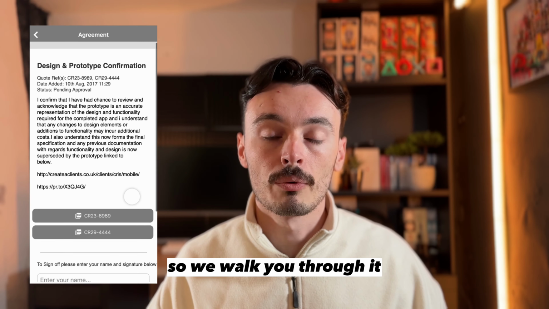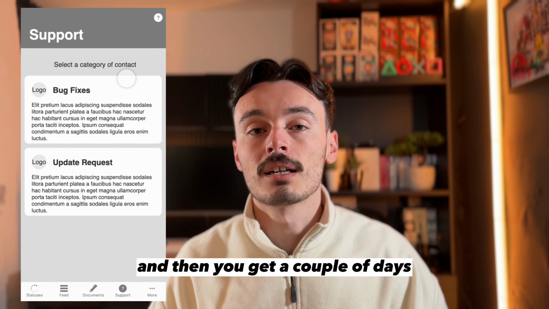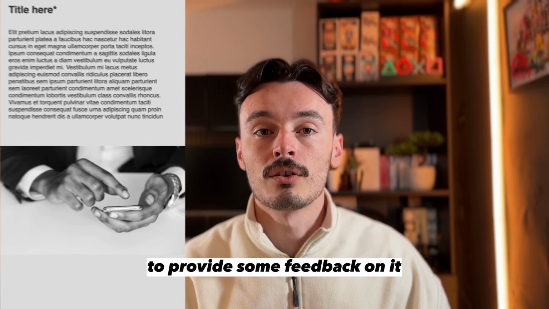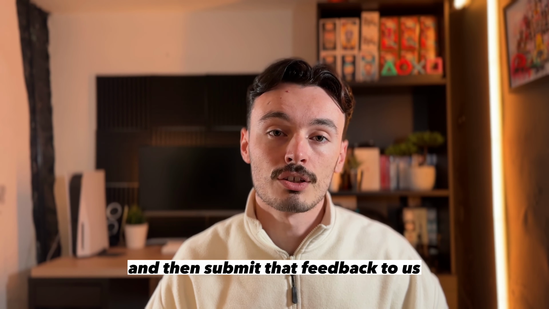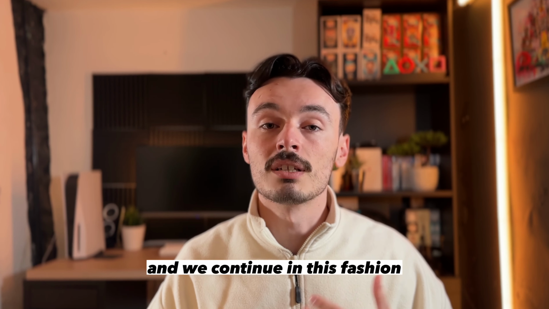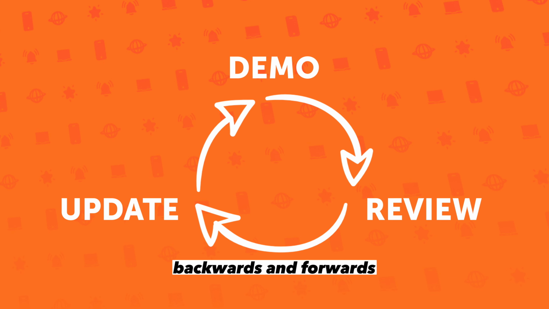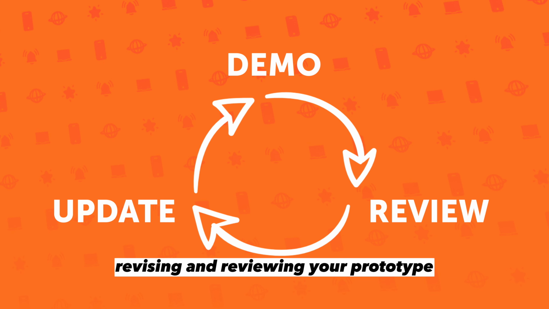And then once we're done with the wireframe here, we then demo it to you. So we walk you through it and guide you through what we've created, and then we hand it over to you, and then you get a couple of days to provide some feedback on it and then submit that feedback to us. And then we update the prototype and we go backwards and forwards, and we continue in this fashion throughout the whole of the prototype stage. So backwards and forwards, revising and reviewing your prototype.